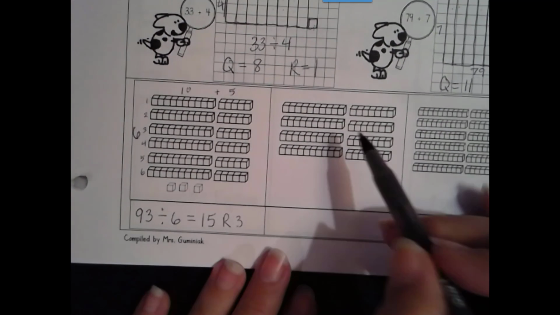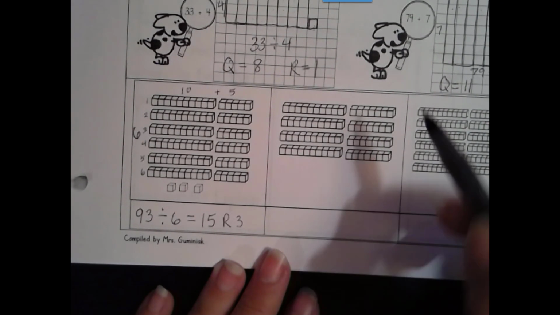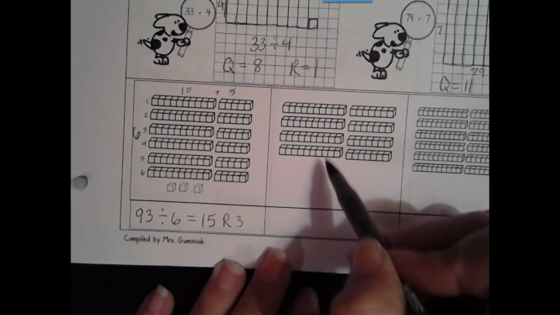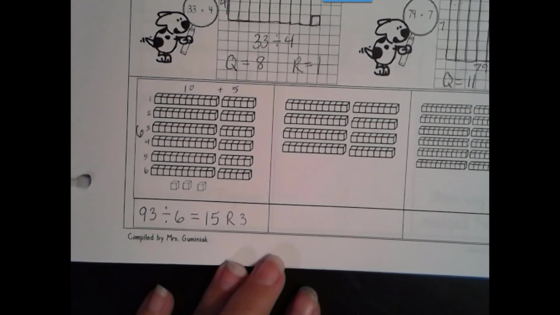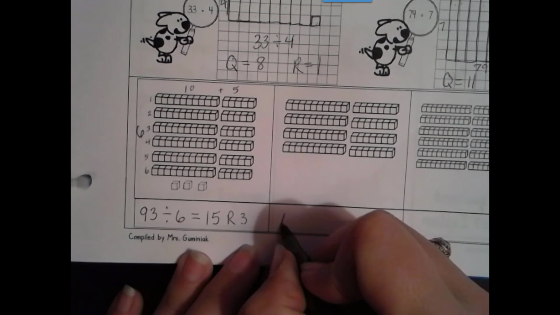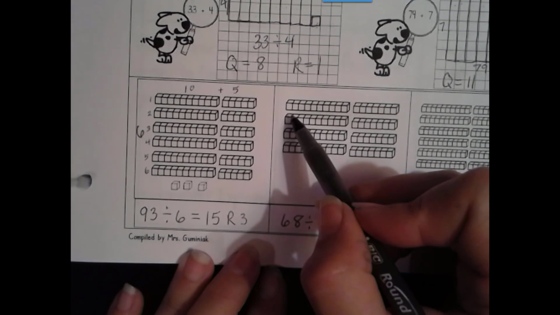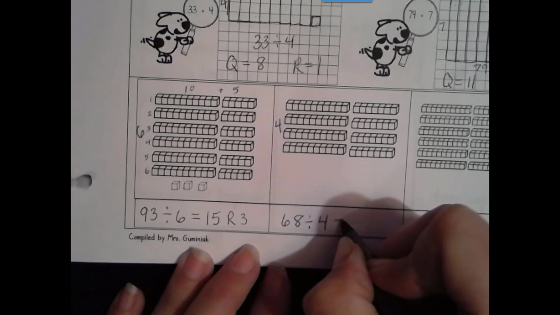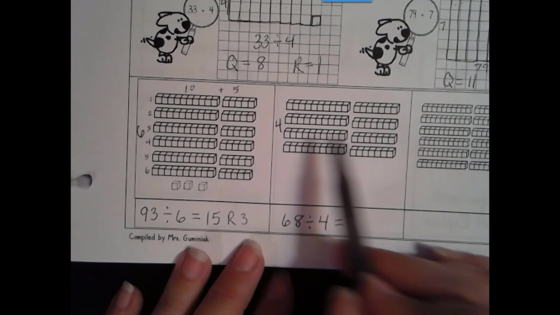Okay, let's see what we have here. So I have 1, 2, 3, 4, 5, 6, 7. 7, 14, 21, 28, and then these are tens. 38, 48, 58, 68. So I have a total of 68 blocks. I have 1, 2, 3, 4 rows. So it was divided into groups of 4. I'm sorry, 4 groups. I have 1, 2, 3, 4 groups.